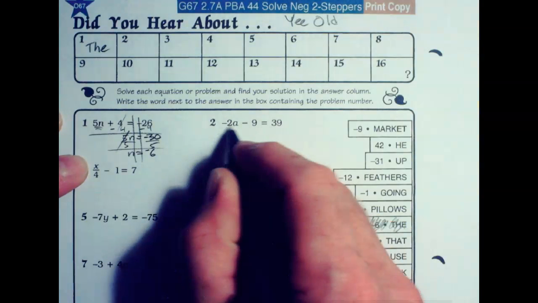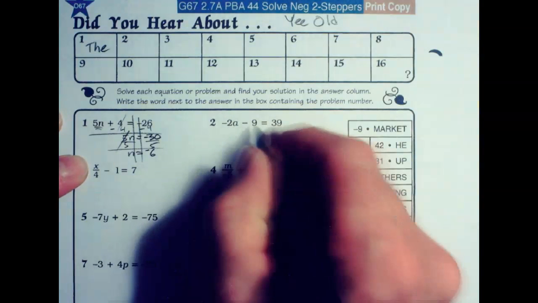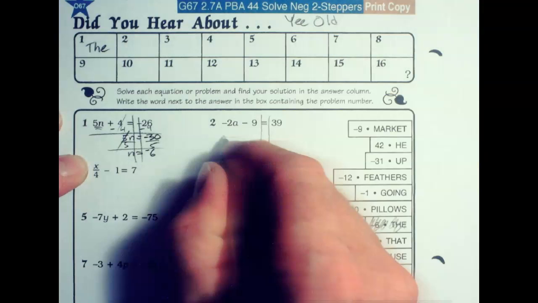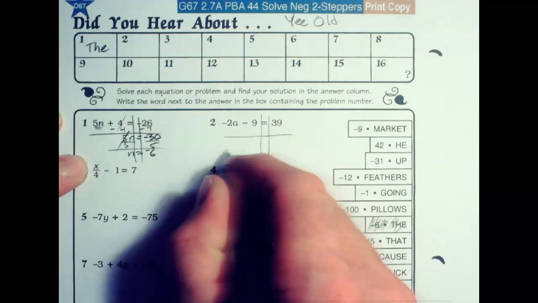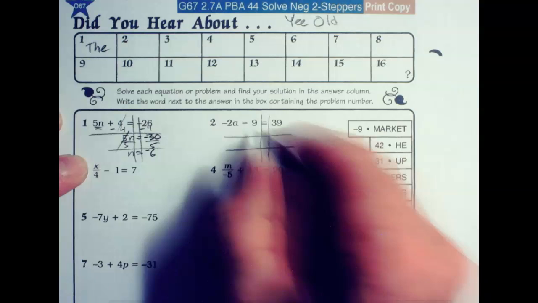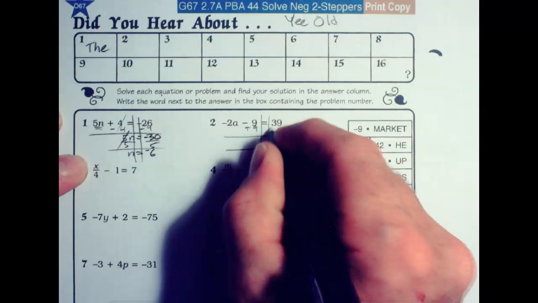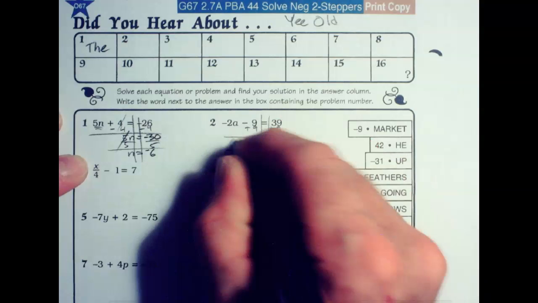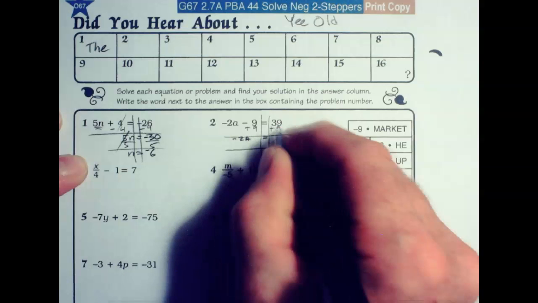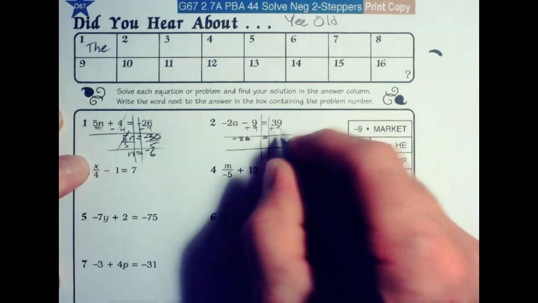Number 2. So this is again a two-step equation. So let me just see if I can't set it up early. See if I can make it all fit in there. Advanced planning. Oh, that's going to be pretty tight, that second one. But so I'm going to have to add 9 here. I'm going to have to add 9 here. So I've got minus 2a. And that equals, well, that's going to be 48.